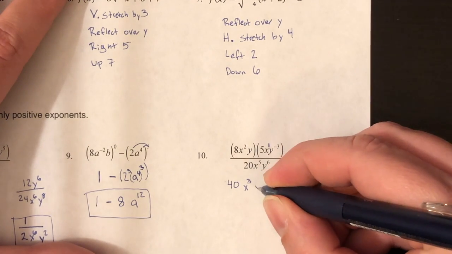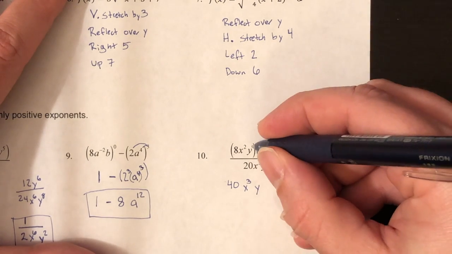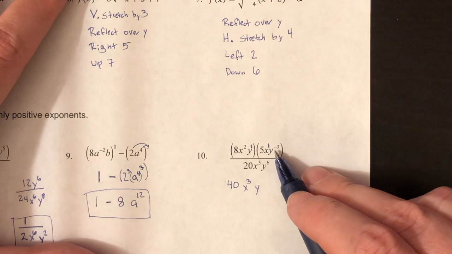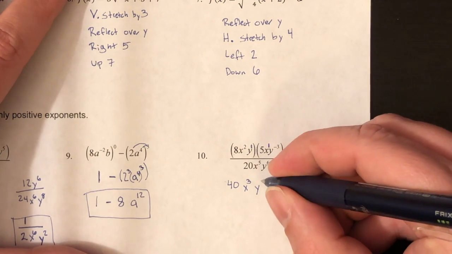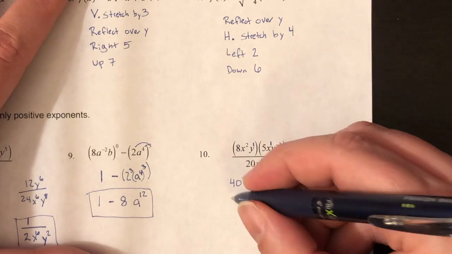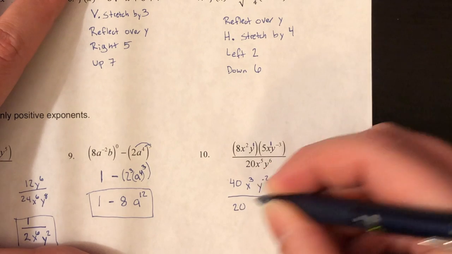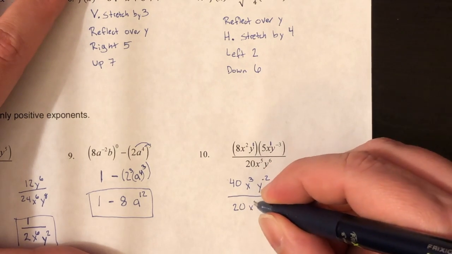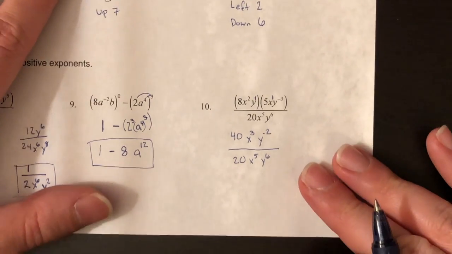My y's, I have y with a 1 and y with a negative 3. So I add those, that's y to the power of negative 2 over 20 x to the power of 5 y to the power of 6.